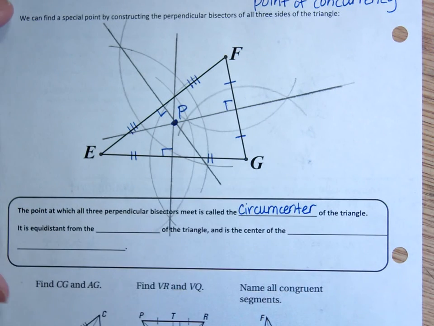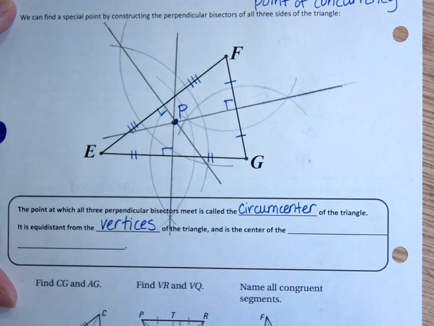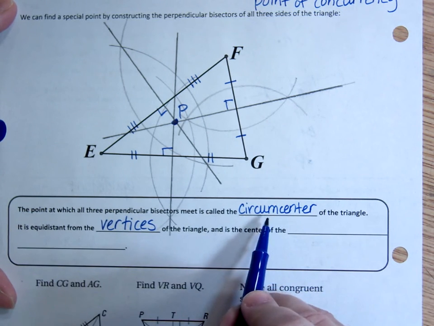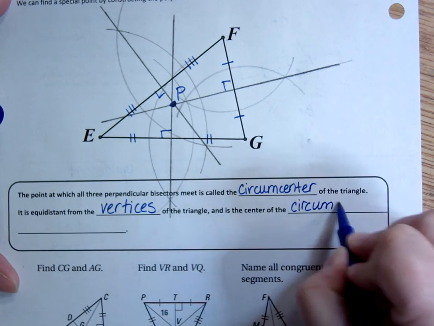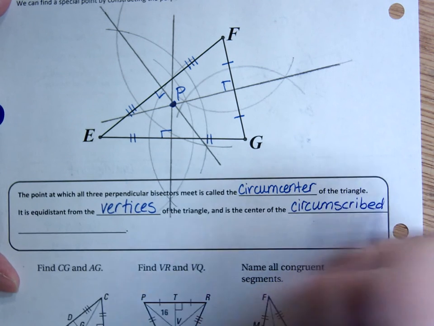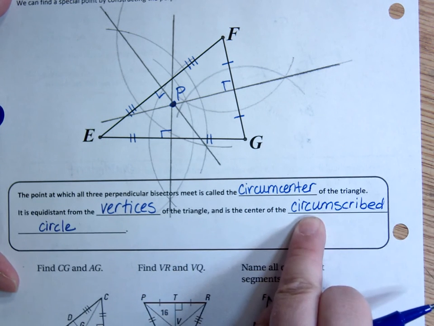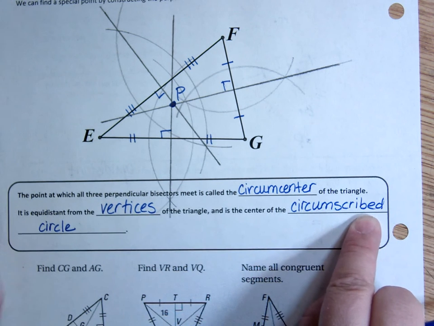Those are called the vertices of the triangle. The corners, the points of the triangle, we call the vertices. So the circumcenter is equidistant from all 3 vertices of the triangle and is the center of, where the name came from is not just random, it's the center of the circumscribed circle. Circum means around. Scribed means written or drawn. So we're talking about a circle that is drawn around the triangle.